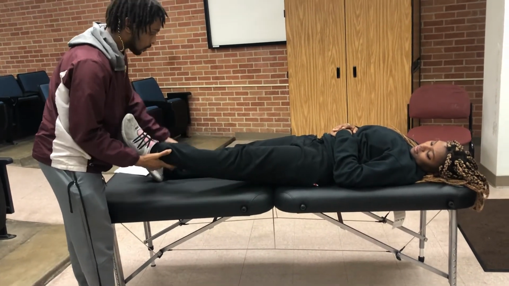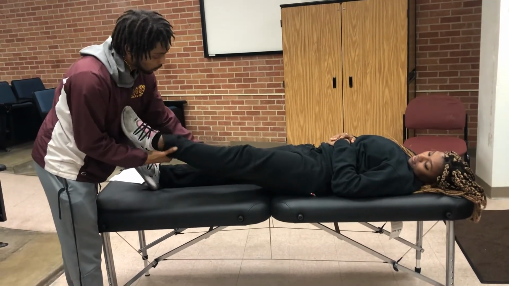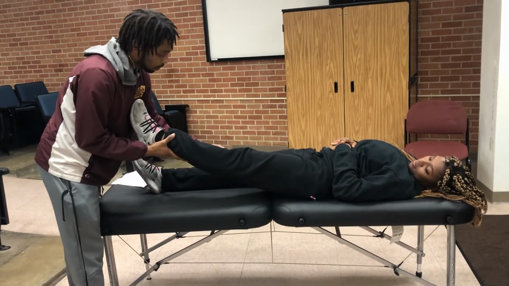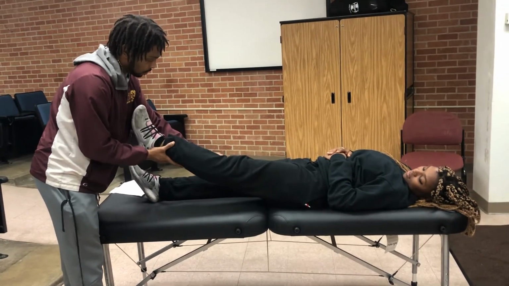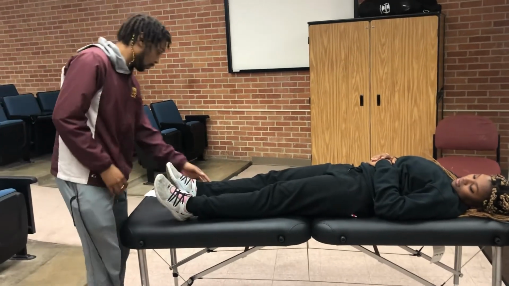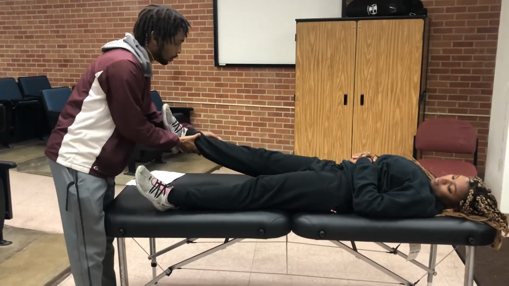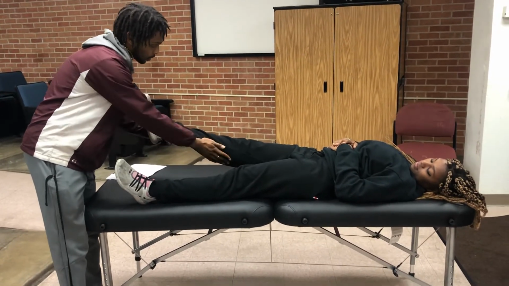She stays in place. And then to test the lateral collateral ligament, I'll do the same thing, but pushing the leg inward. And that it stayed in place. And I'll do the same with this one. Medial will be pushing it outward. Lateral, pushing it inward.